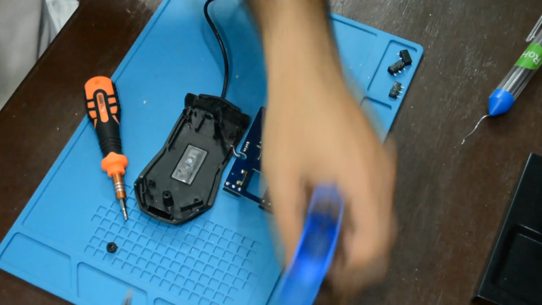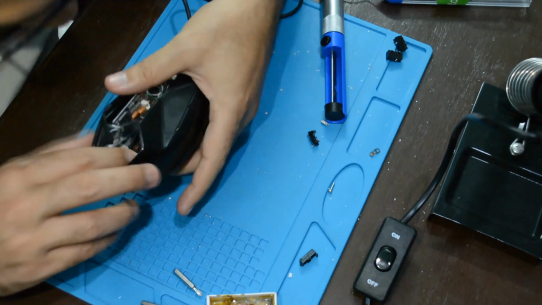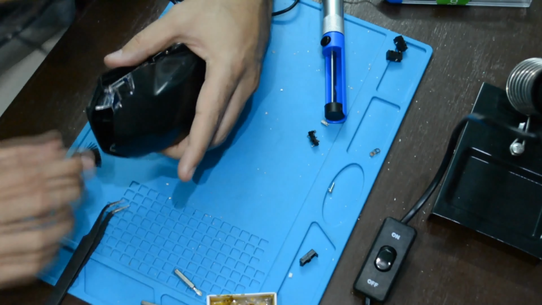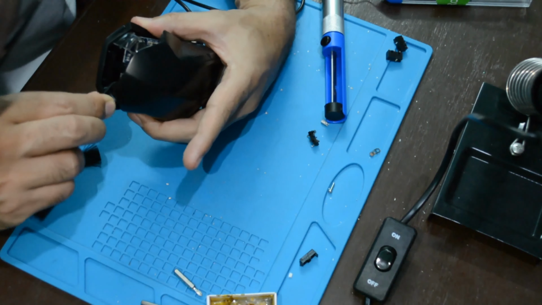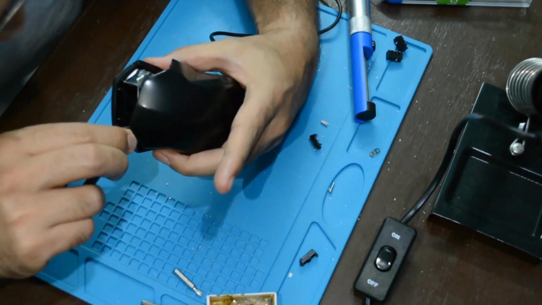I apologize for the focus and the quality of the video that is recorded on the table, but this is my first time doing something like this, so maybe in future I'll improve that. This mouse has 3 connectors to the top cover, so that was a tedious part to remove and then attach again.